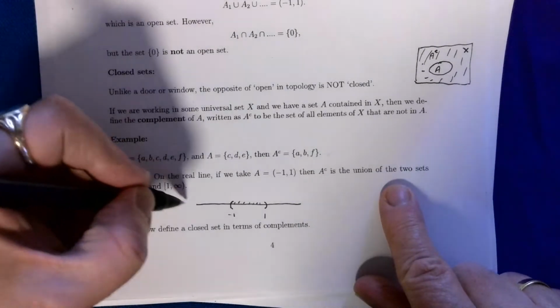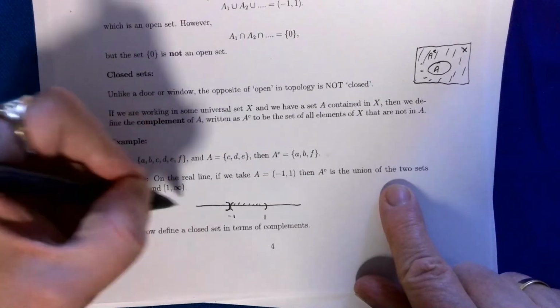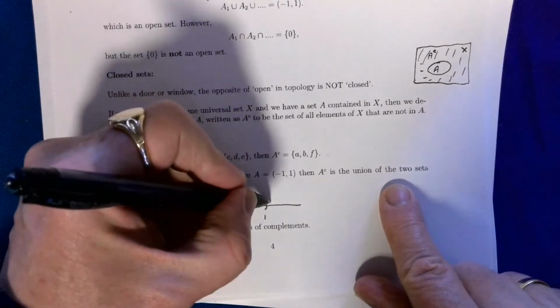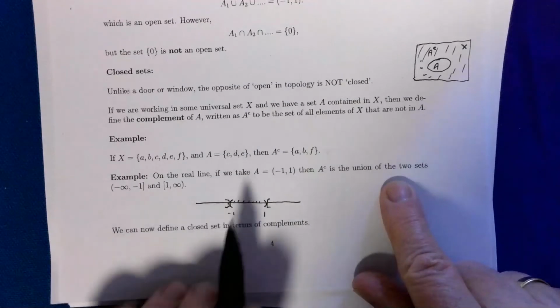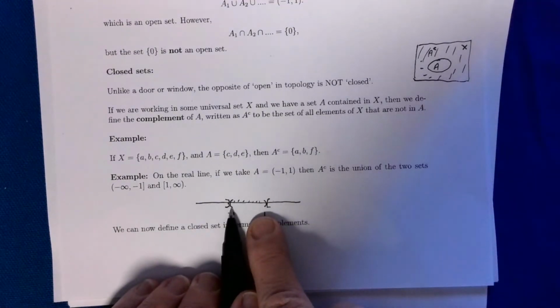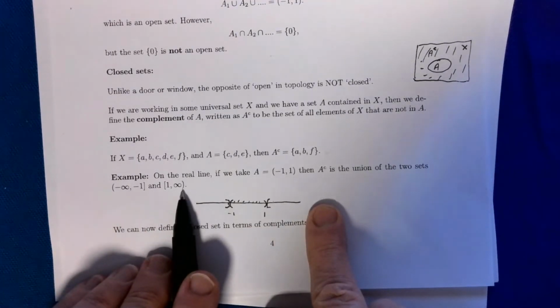So it's going to be all the things from minus infinity up to and including minus 1. And on the other side, it's going to be all the things including 1 going up to infinity. So on the real line, the complement of this open interval is the union of these two intervals, which by the way are not open.